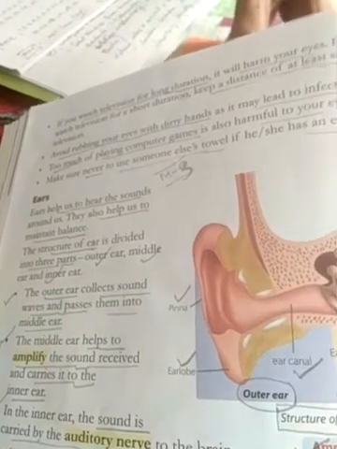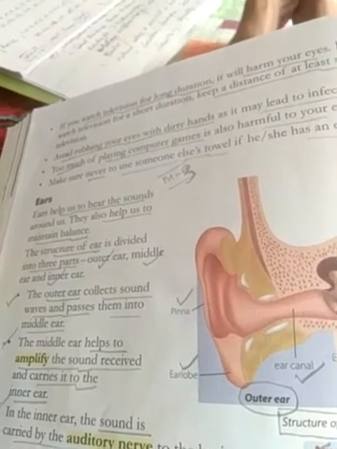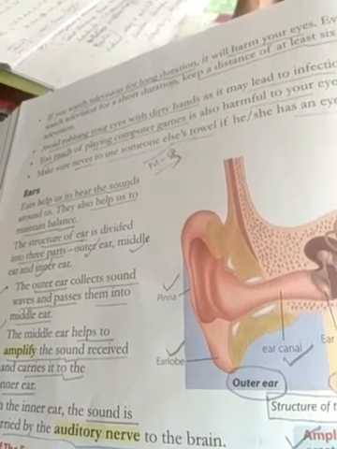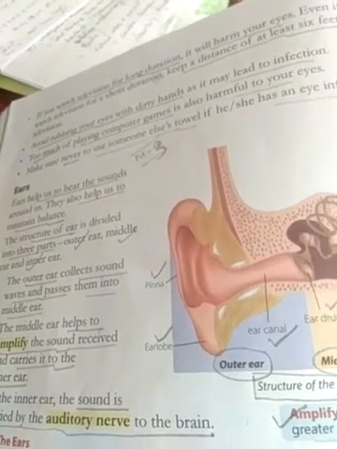And finally, they will be carried to the inner ear.